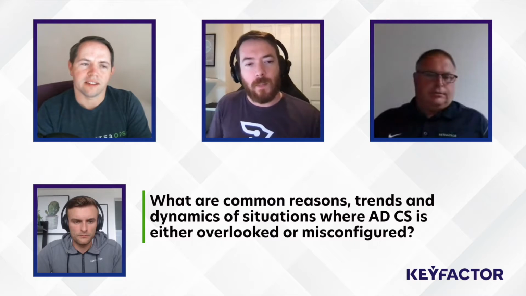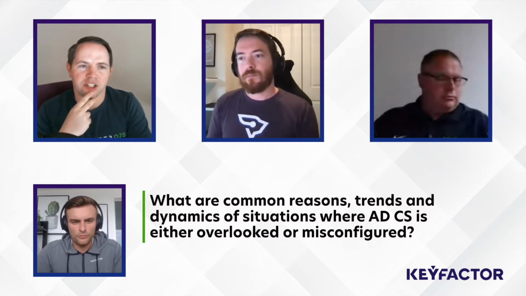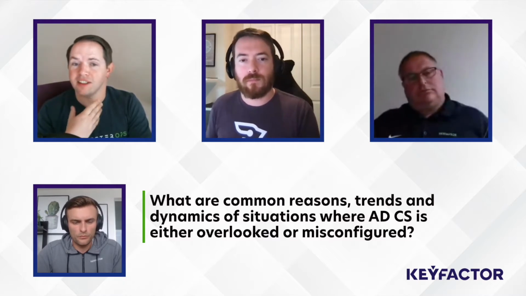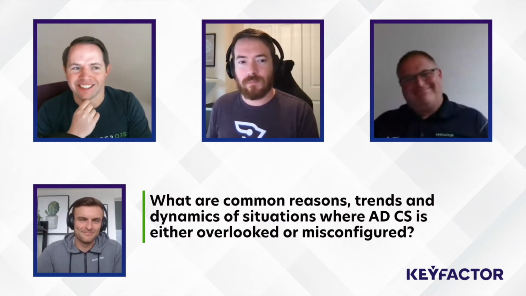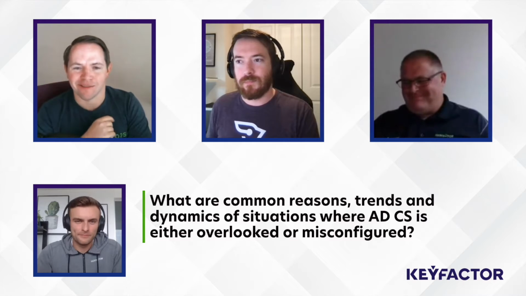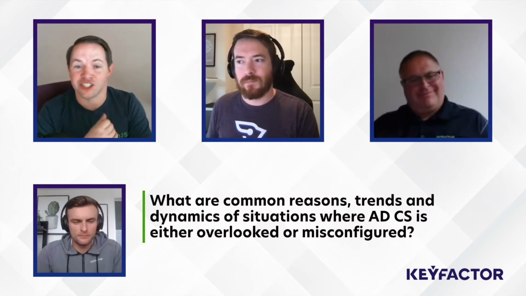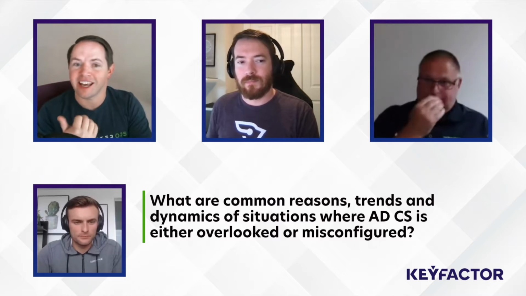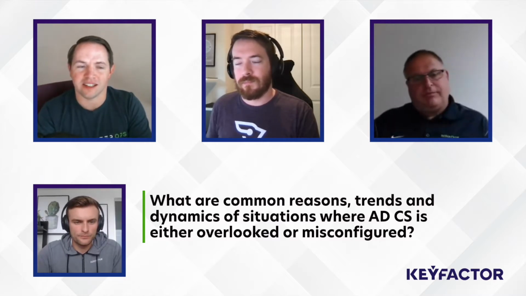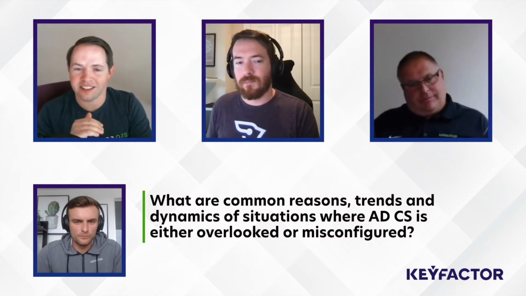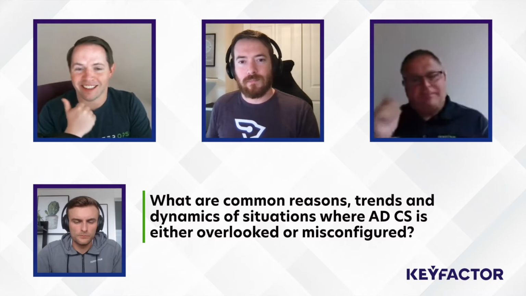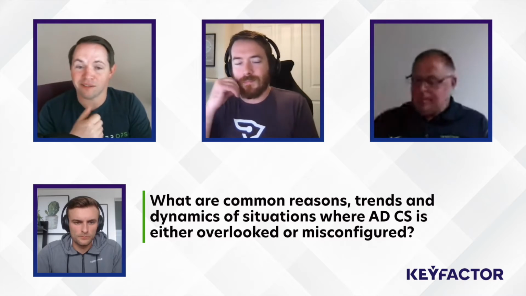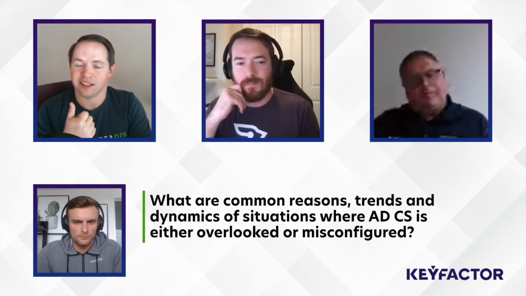Yeah, I'd say there's probably two things that I'd want to mention. One is, surprisingly, lots of vendor documentation has led to these vulnerabilities being present in environments. Several products out there have suggested enabling these SAN settings, these subject alternative name settings, that can lead to a very insecure state of PKI. So that's definitely something. It's complex, and even vendors themselves don't realize exactly what they need to do.